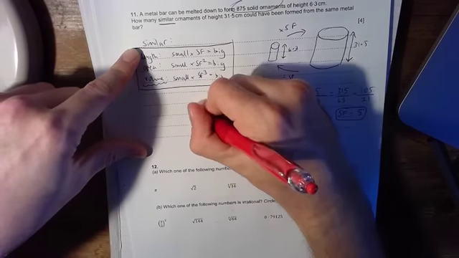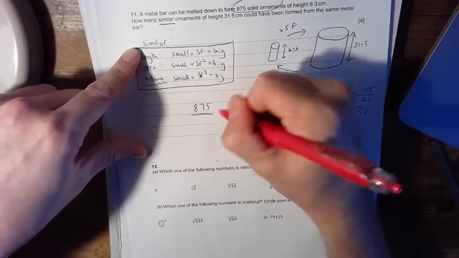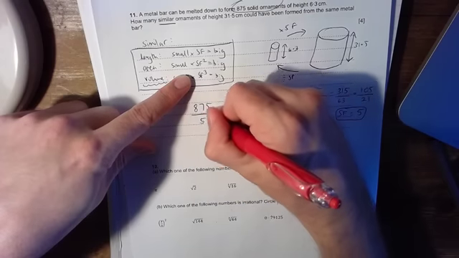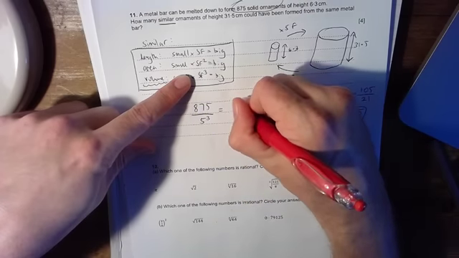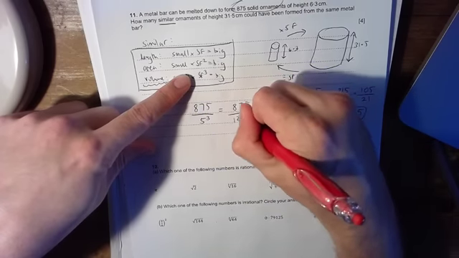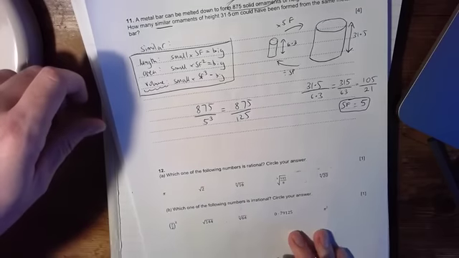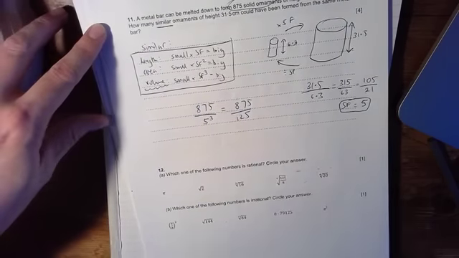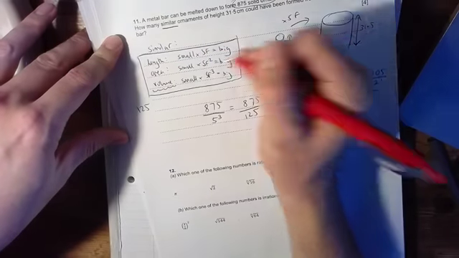So I want to do 875 divided by the scale factor, but because we're talking volume, I have to cube the 5. 5 cubed is 125. Two ways to do this: divide top and bottom by 5, they clearly both have 5 going into them, or try and write out the 125 times table.